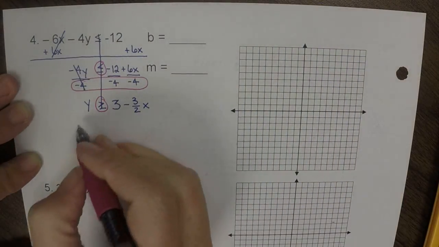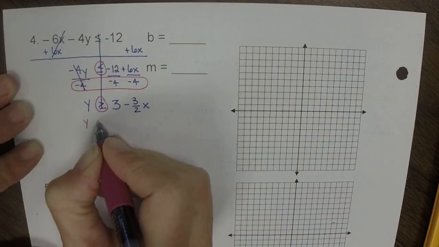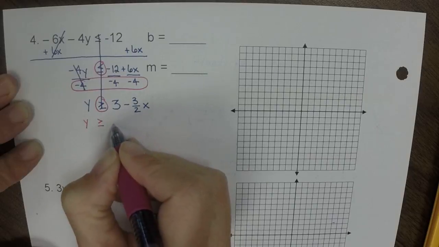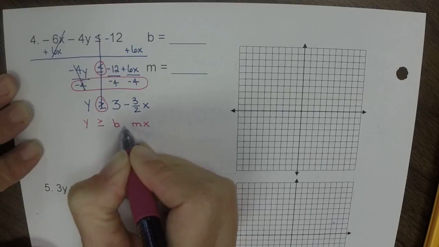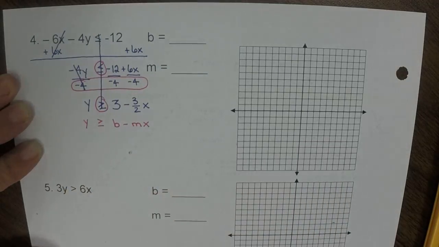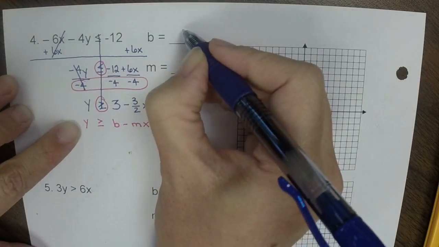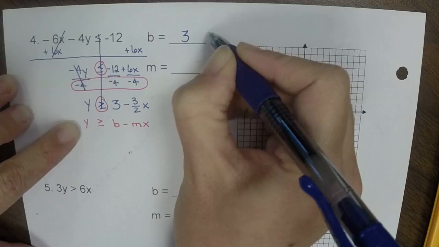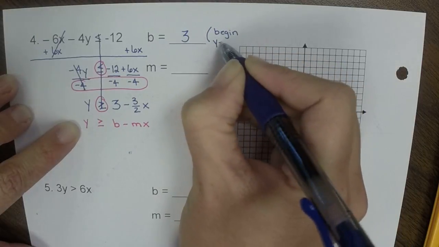So if we go to put this in our graph, this is y greater than or equal to, this is my b, this is my m, and my x, and I have a minus sign this time. Okay. So when we go to identify and graph, this is going to be 3 for where I begin, and it's still going to be on the y-axis.